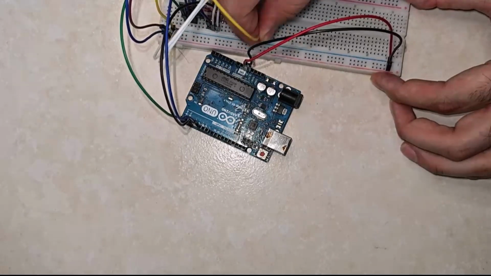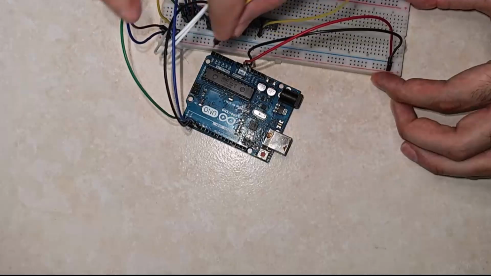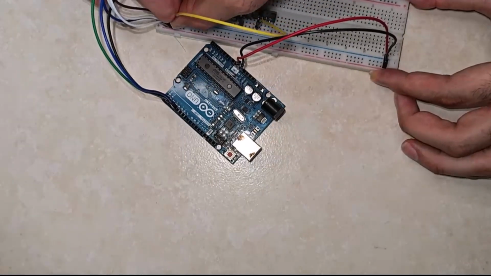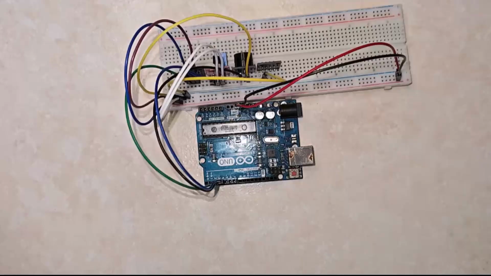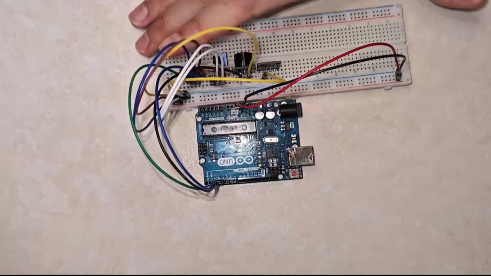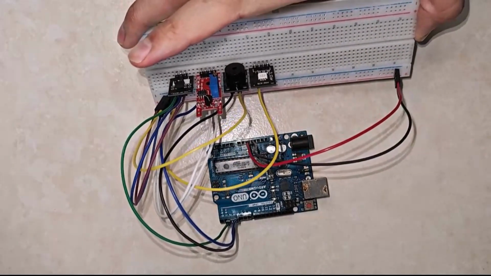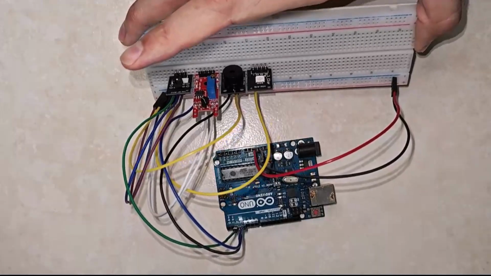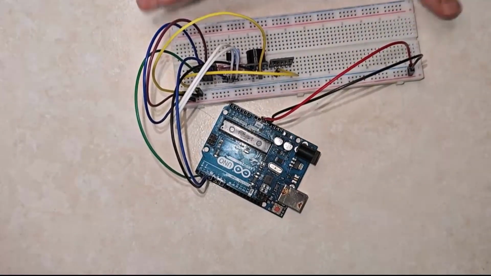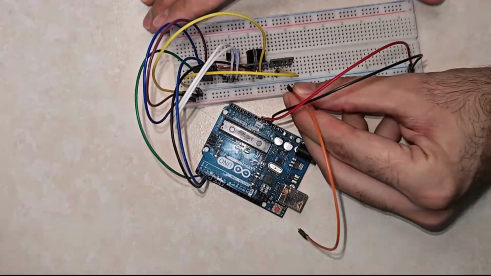I'm gonna connect it directly to the negative side of my breadboard. Okay, so the negative will be just common between all three colors. Now let's connect the first color, the green color. Okay, so let's connect the G to pin number, so RGB.